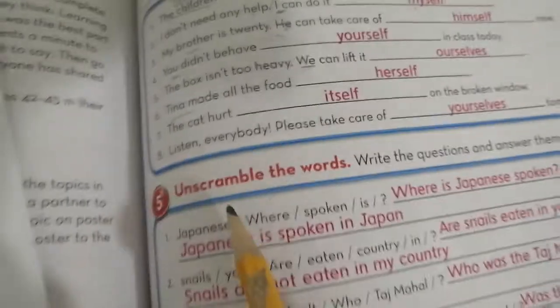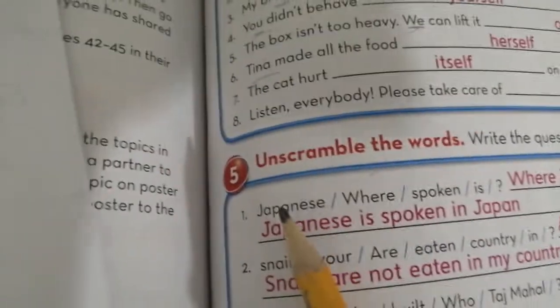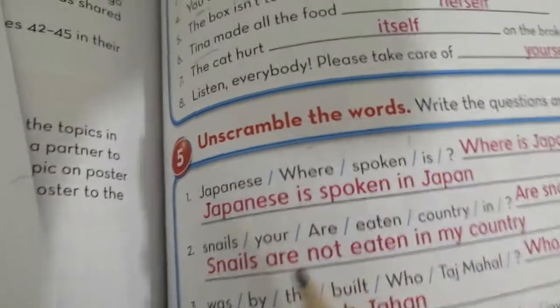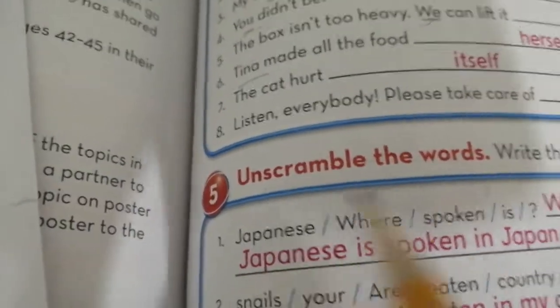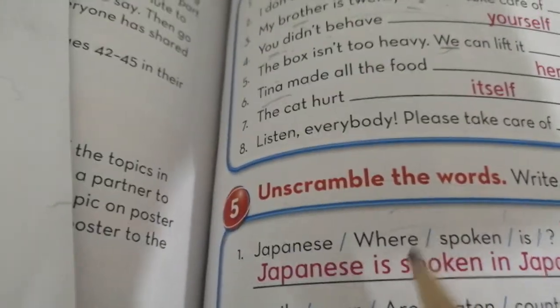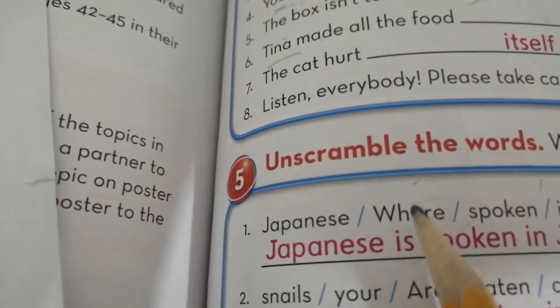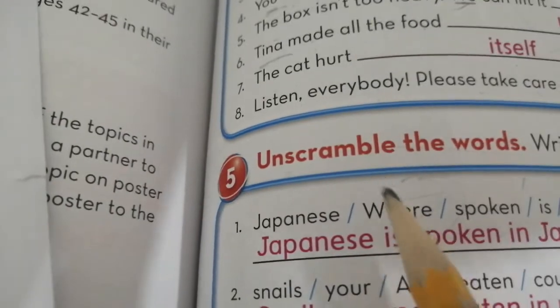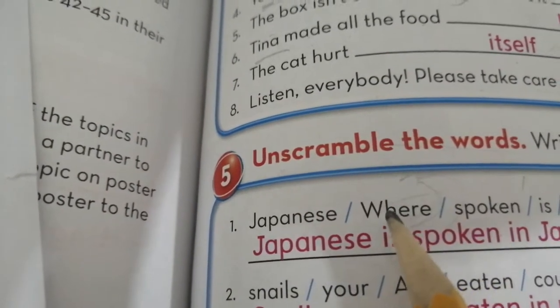Let's move to the questions. First words. We want to join these words, then make it a question. Here we have: Japanese, were, spoken, as. As I mentioned, if we have a WH word, we want to start with the WH word. إذا عندنا WH word نبلش فيها دائما. Where, at the beginning, okay?